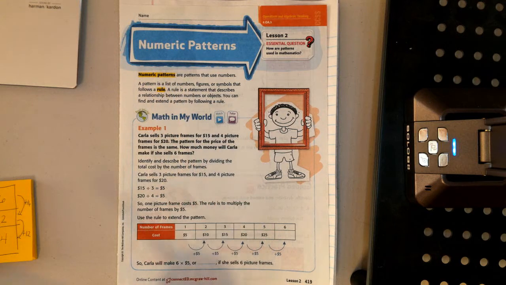And it says right here what I just said, numeric patterns are patterns that use numbers. A pattern is a list of numbers, figures, or symbols that follows a rule, okay? The main part of what we're going to be talking about today is trying to figure out what that rule is. A rule is a statement that describes a relationship between numbers of objects. You can find and extend a pattern by following a rule, okay?